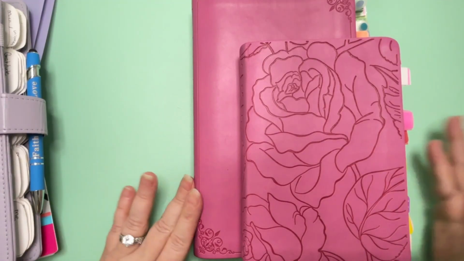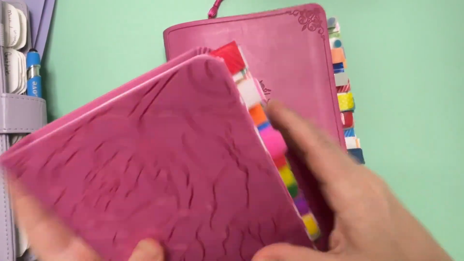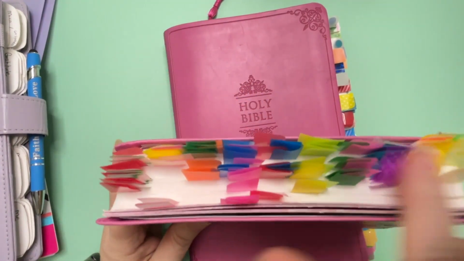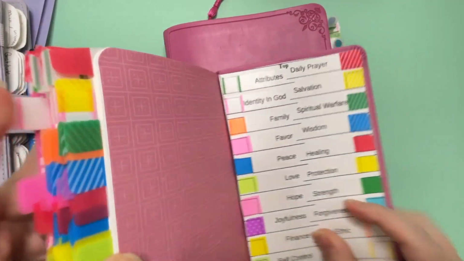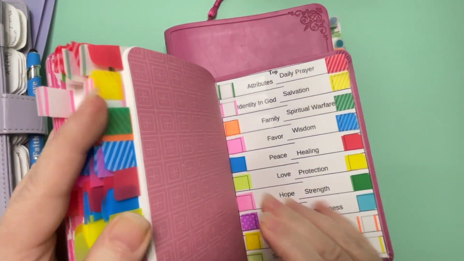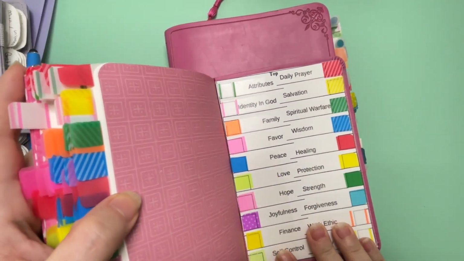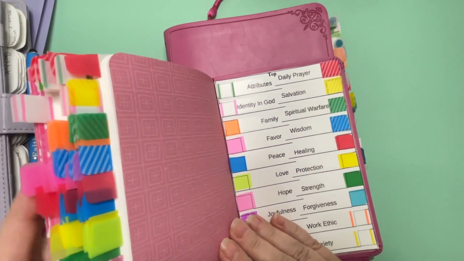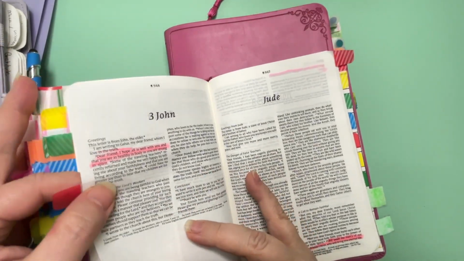Okay, so let's talk about the different prayer Bible types of ideas that you can create. Now, of course, I'm sure you've seen the actual prayer Bible, where you tab your Bible with different topics. There can be several different topics you can tab, and the tabs represent different themes, and then the themes have scriptures. So say we needed healing. Healing is our red. Here is our red tab.